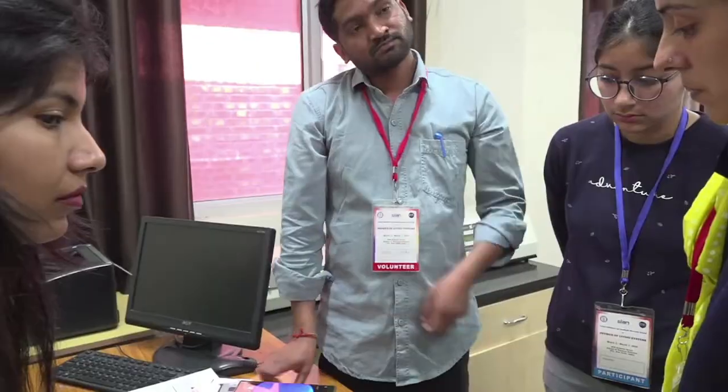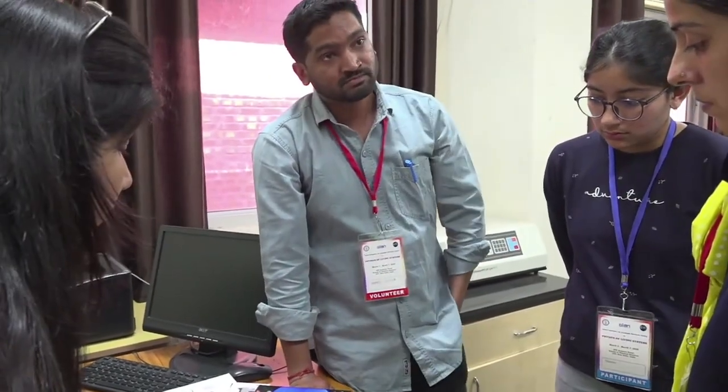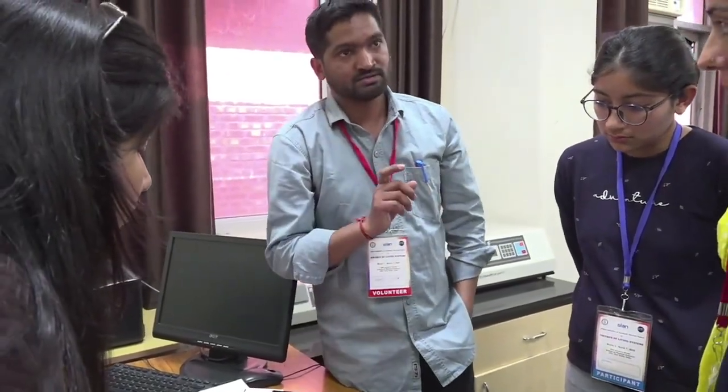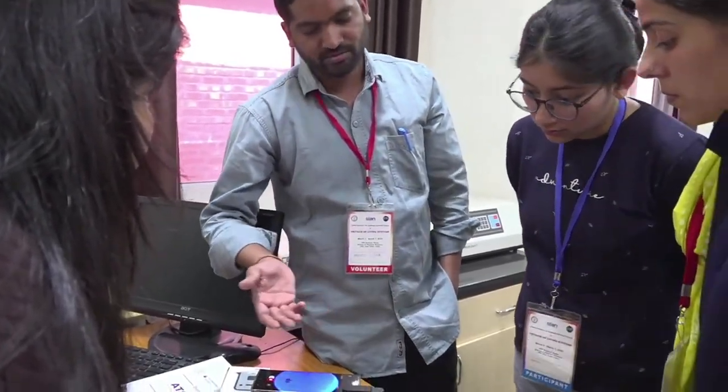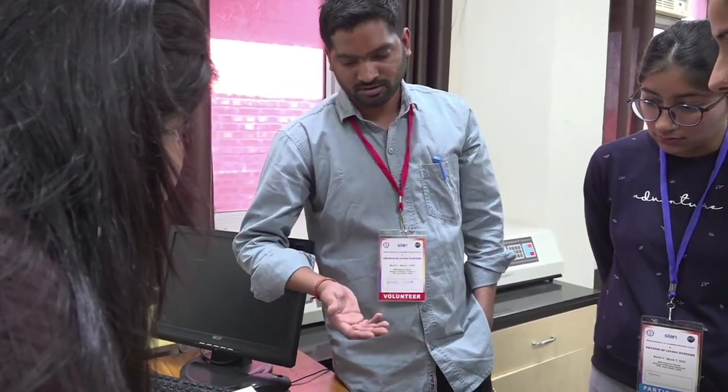Then is there any specific reason you are taking pond water? No. Just for the microbes? It is different for different sources of water. If you take tap water, maybe the microbes are not present in that tap water, it is also possible. Or you can take from the water cooler.